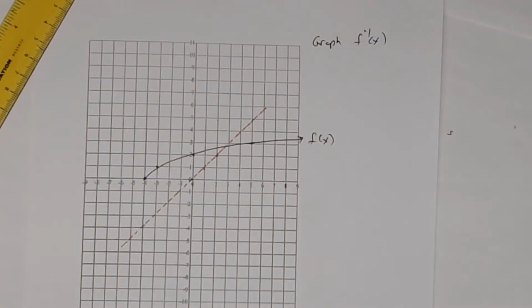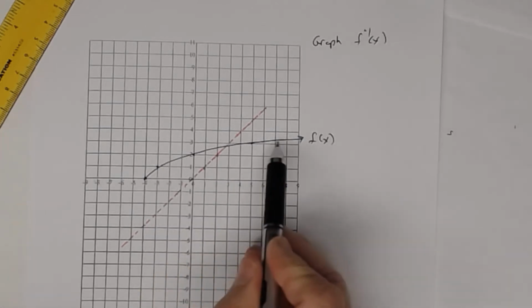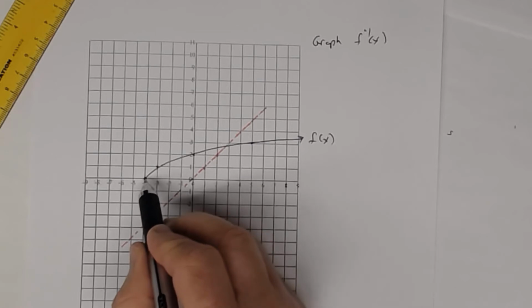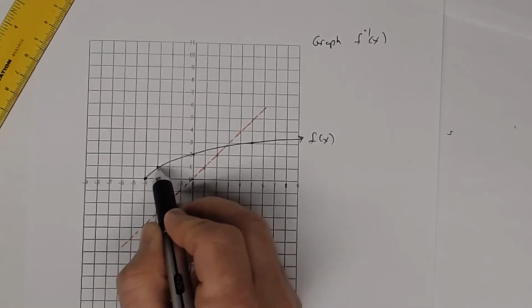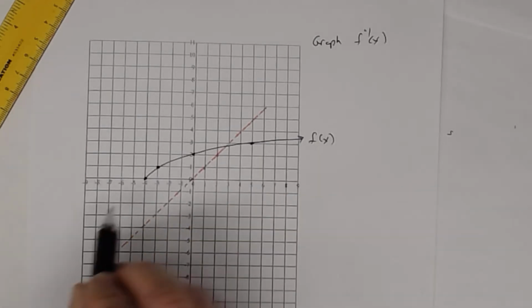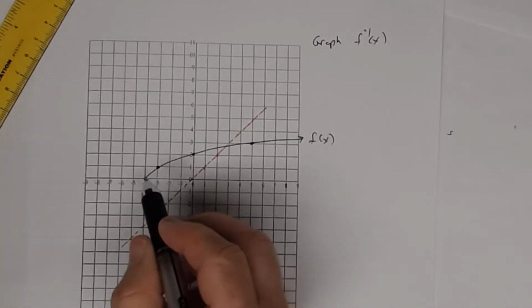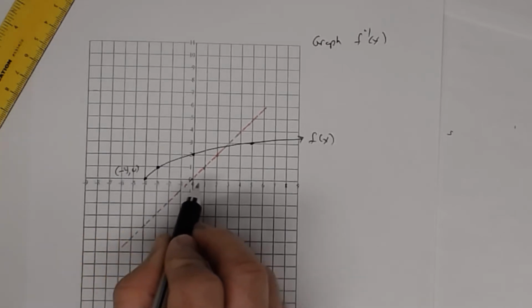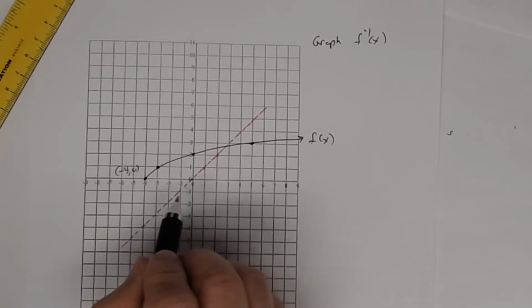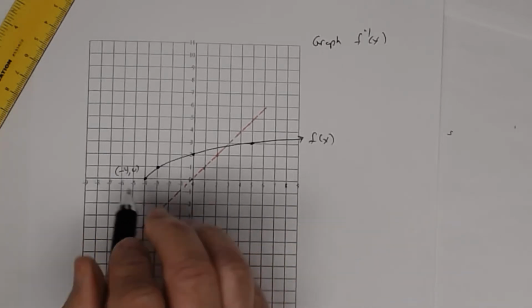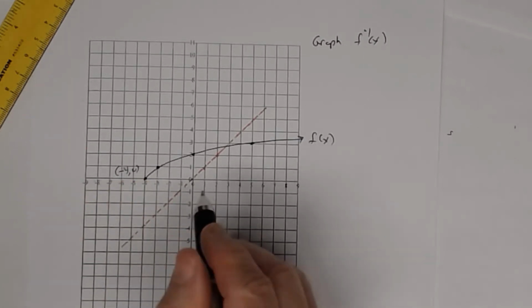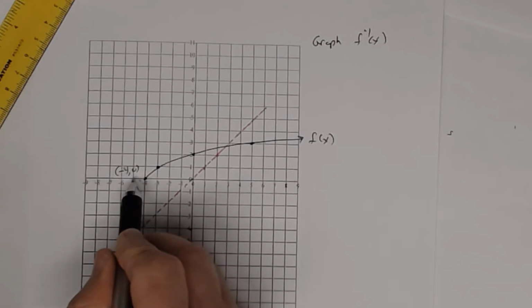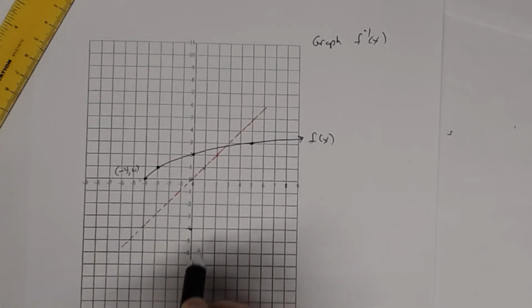All right, and let's use some points that are on this curve to help me graph its inverse. So there's f of x. So notice, see some points here, right? And let's look at their ordered pairs. So this point here is negative 4, 0. So negative 4, 0 on f of x becomes what point on the inverse? Well, you interchange the coordinates. So 0, negative 4. So see how this point's on the x-axis? On its inverse it's going to be on the y-axis.